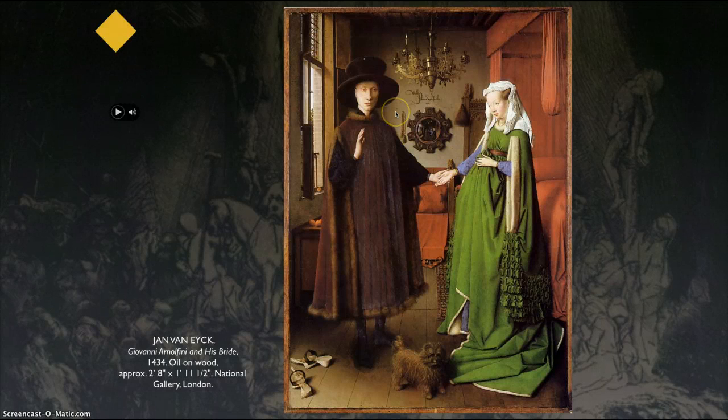Now, a lot of students say that they look creepy. Maybe this is a good representation of what the guy looked like or not. I don't know. Can't really tell. But Van Eyck is a wonder at creating realism. Is it photographic? No. But he is creating light and dark and using shading, creating textures, creating fabrics.